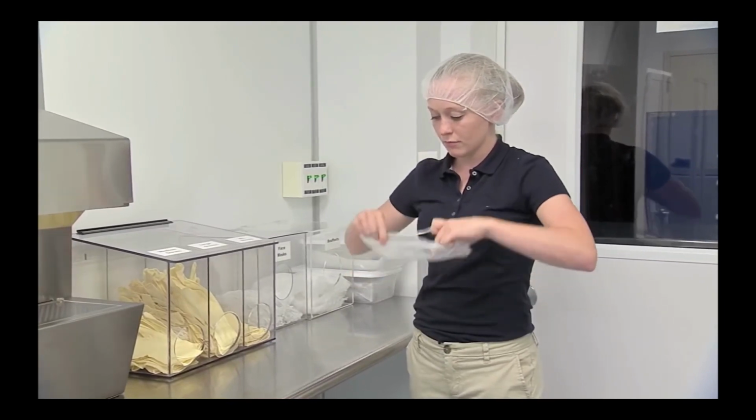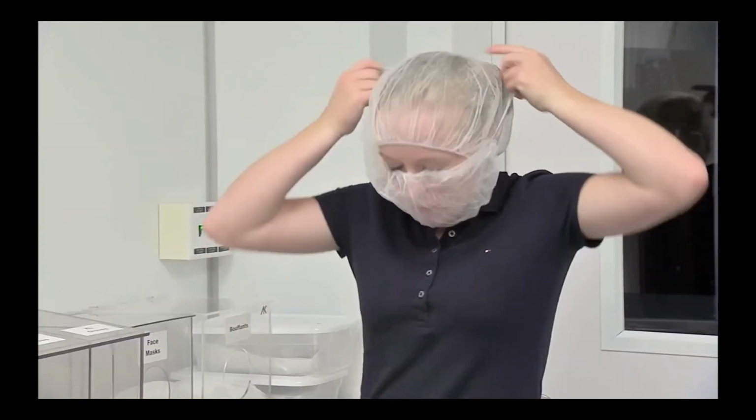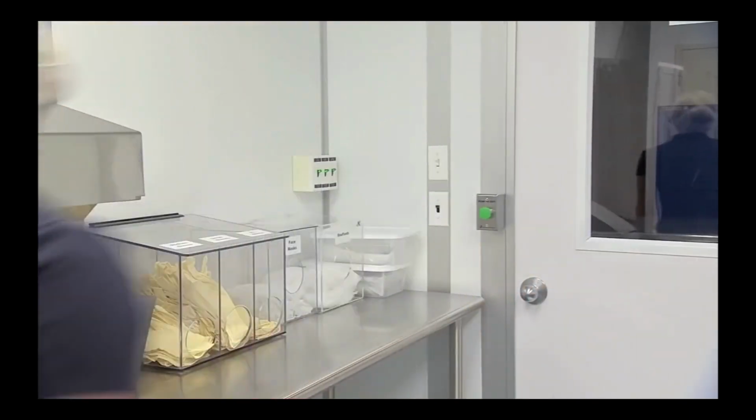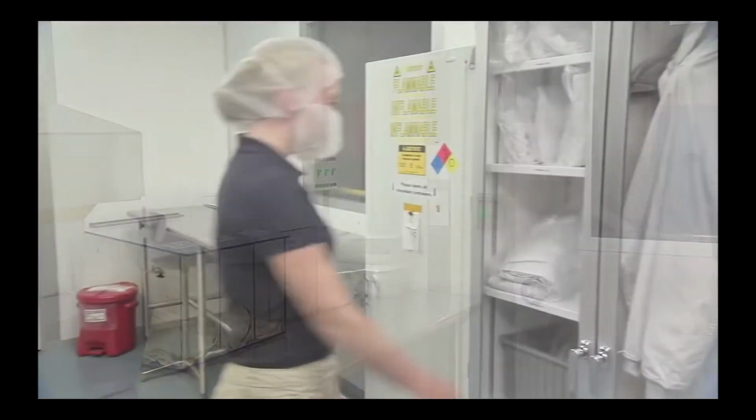Next, put on a face mask, completely covering your nose and mouth. This is a mask for breathing. This limits particles being introduced to the environment from our nose, or droplets from the nose, when you are breathing and sneezing, it will not drop on the hardware.